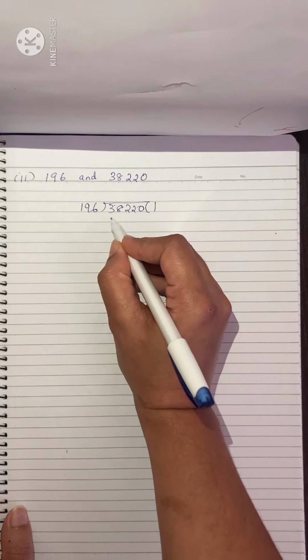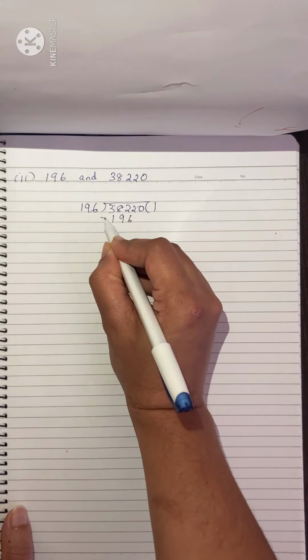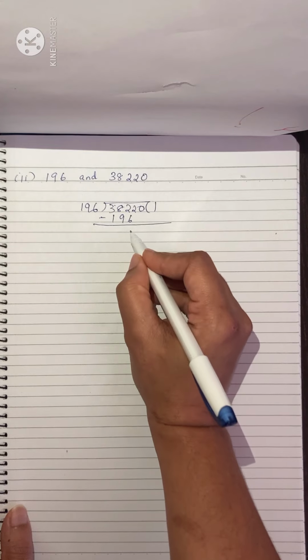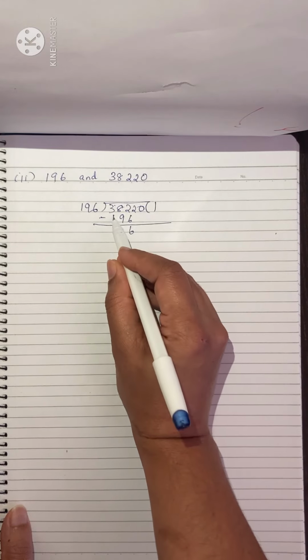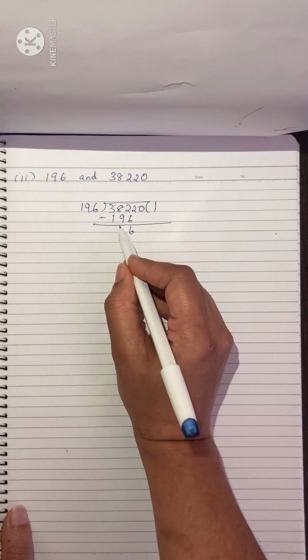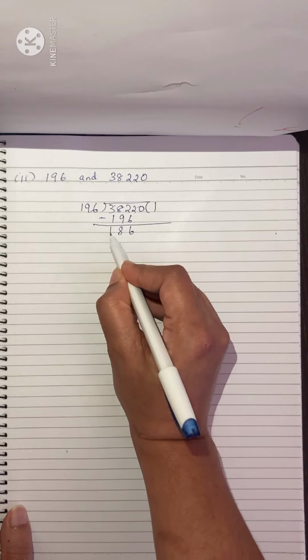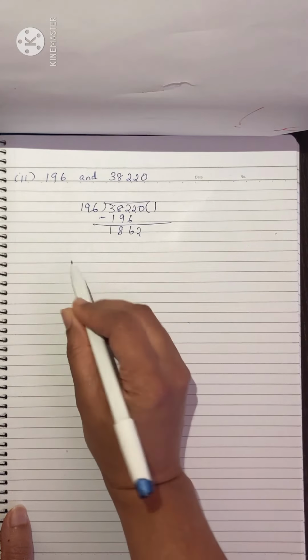So only 1 is possible. 196 minus it. 12 minus 6 is 6. Here 17 minus 9, that will come 8. And here 2 minus 1, 1. Now bring this 2 down.